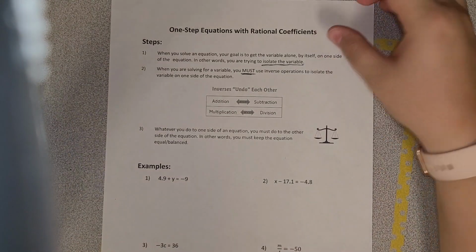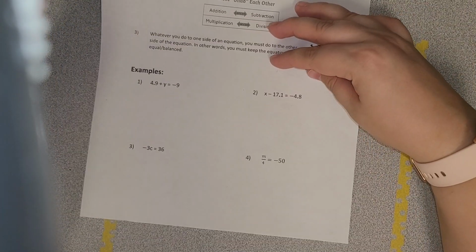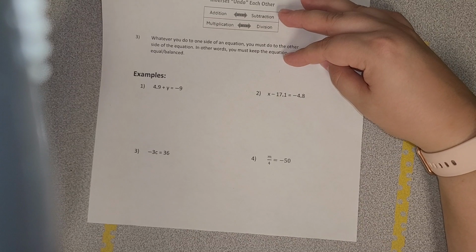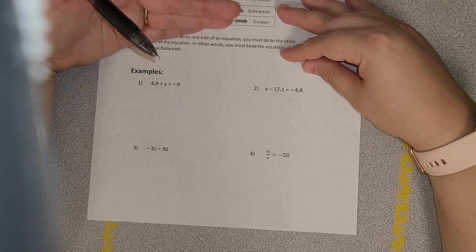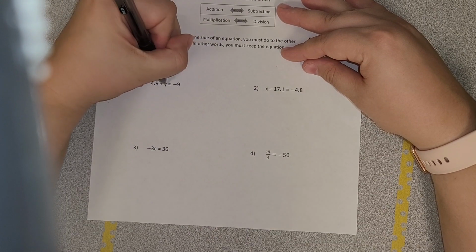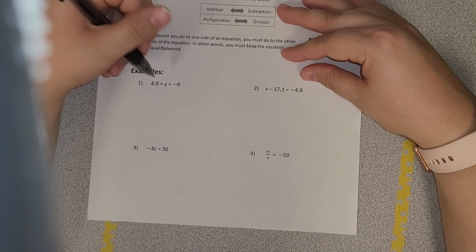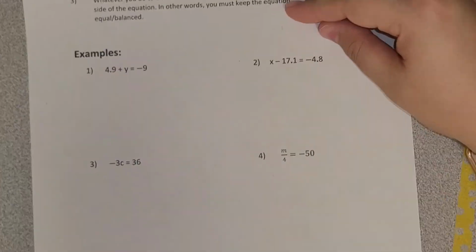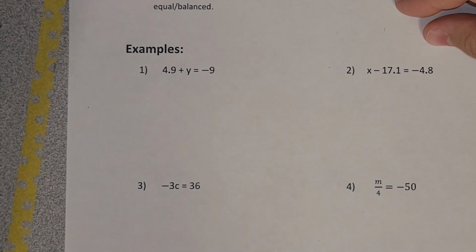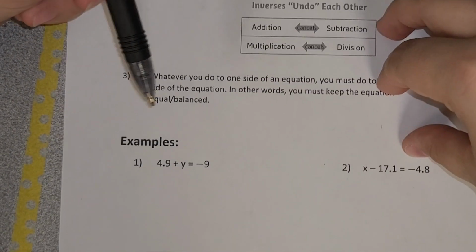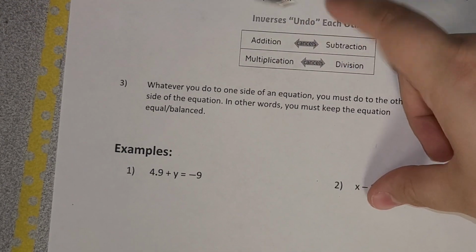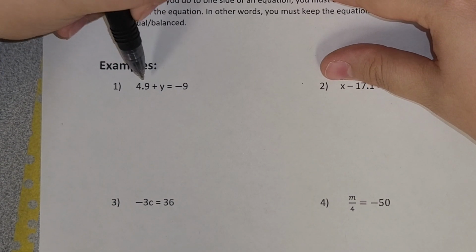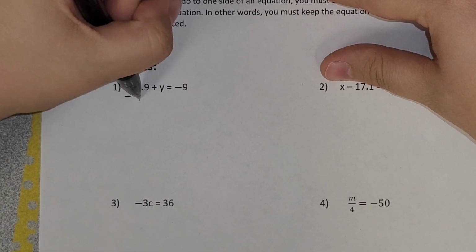All right, let me show you what that looks like. So we've got 4.9 plus y equals -9. So we need to first identify, okay, what is happening to our variable, which in this case is y. Well, right now I am adding 4.9. So I need to get rid of that 4.9. Let's zoom in here a little bit. All right, so I know if I go back up here and I look at, okay, what undoes addition? Subtraction. So to get rid of this 4.9, I am going to subtract 4.9.